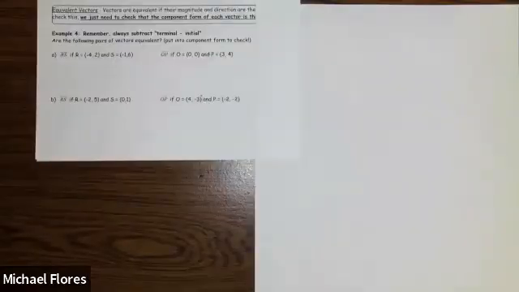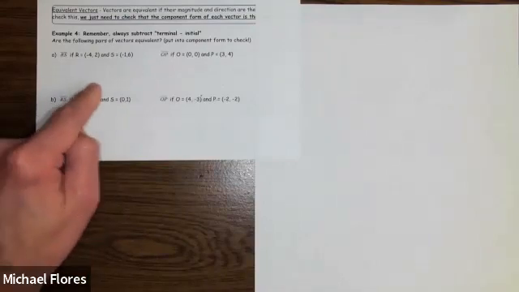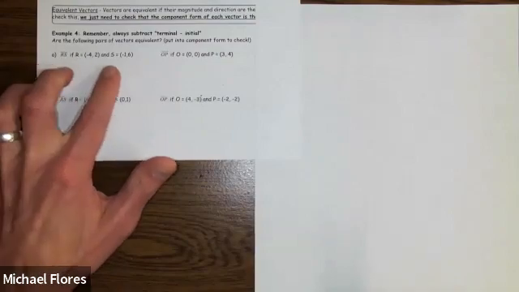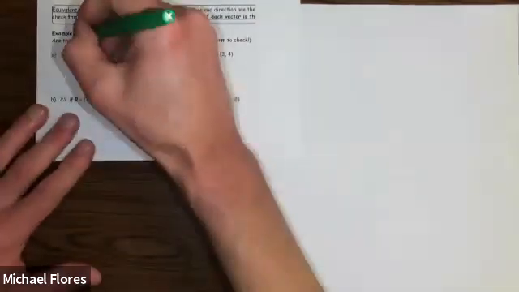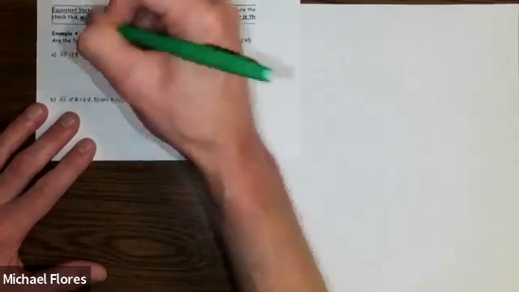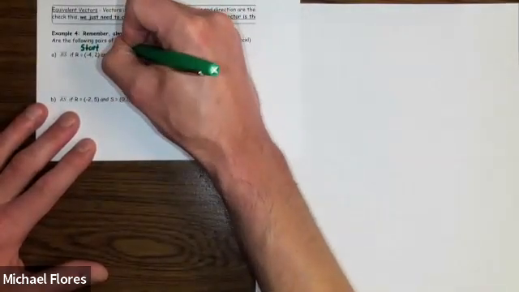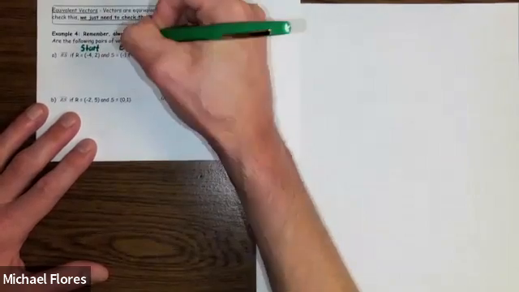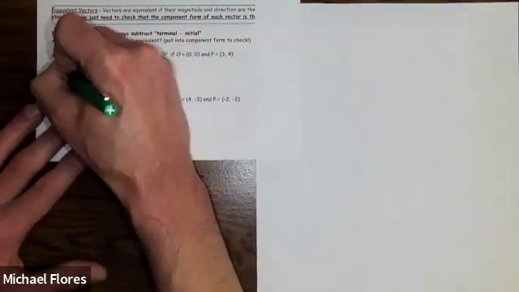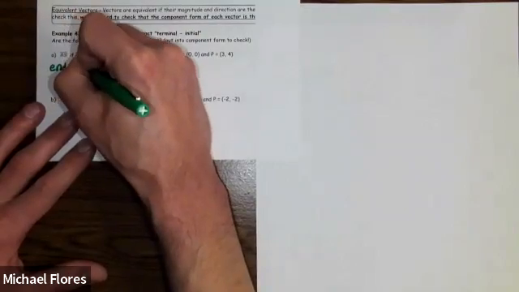For example A, what we're doing here is we're just trying to figure out if these vectors are equivalent or not. So we're going to start with coordinates R, S. Now remember, R is where we start, and S is where we end. So whenever we're finding component vector, you need to do end minus start.